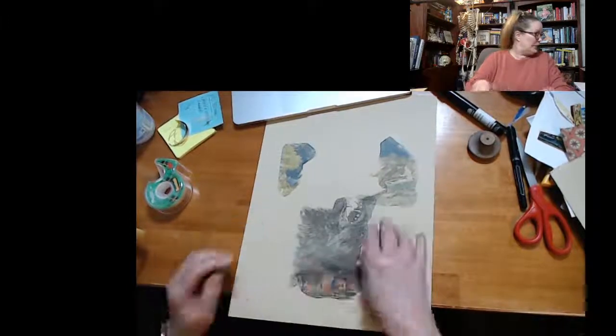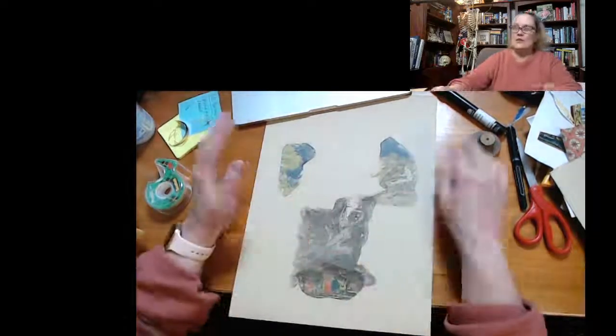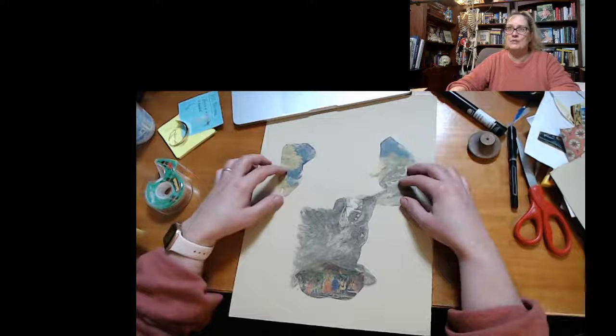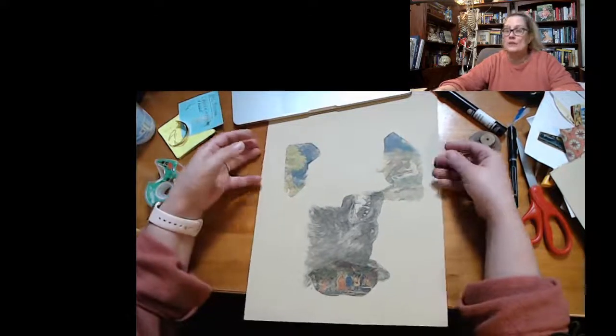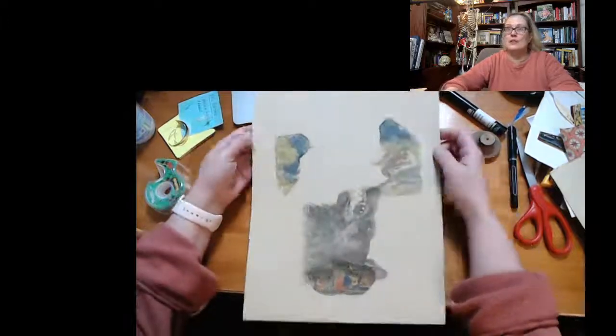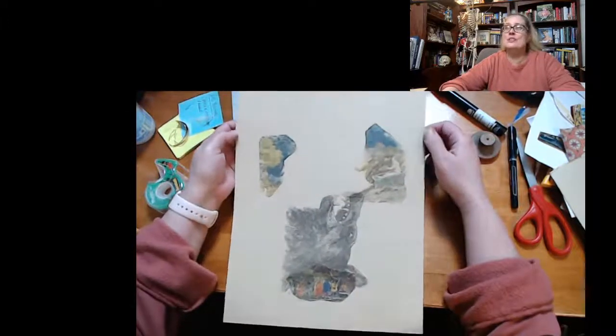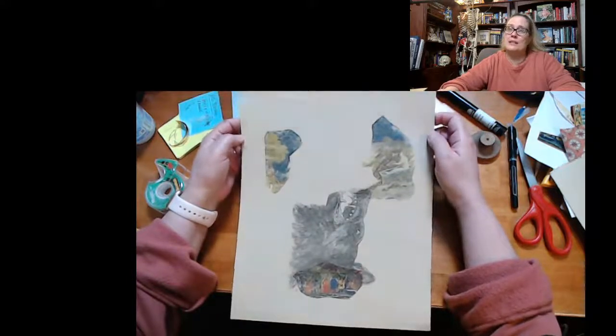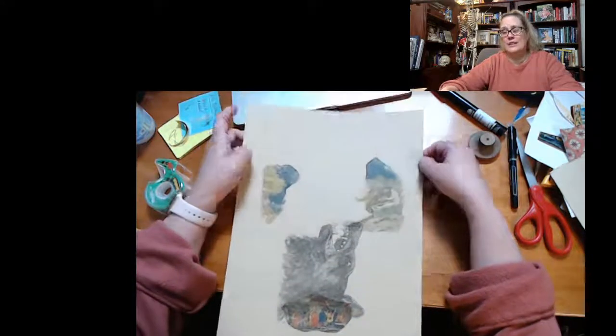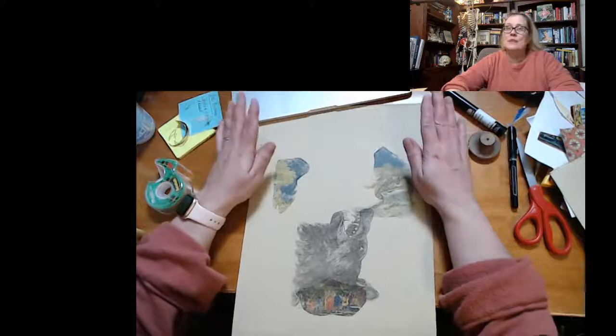And again, I can paint and draw and anything over the top of this, and it will not budge if you're using water-soluble media, or acrylic, okay? So your assignment is to make one of these and have it ready by next week. And I will put that on canvas, and you'll be ready to go.